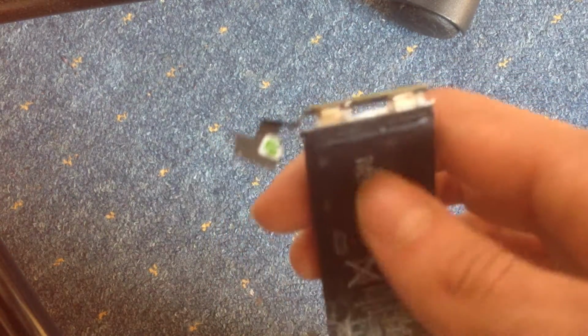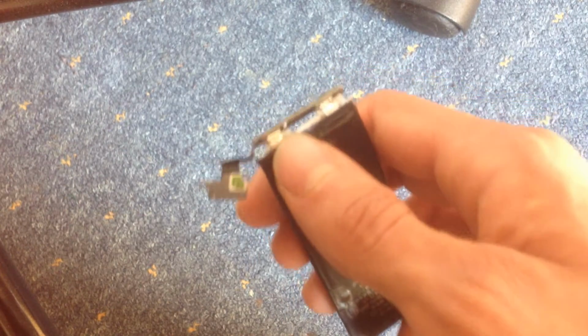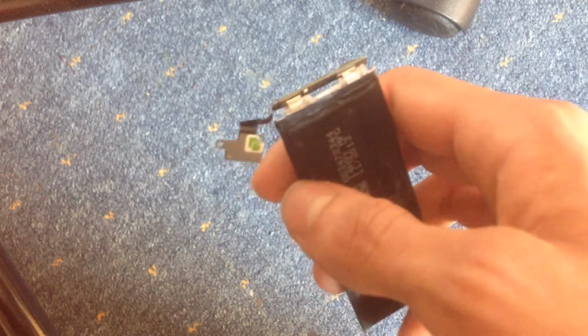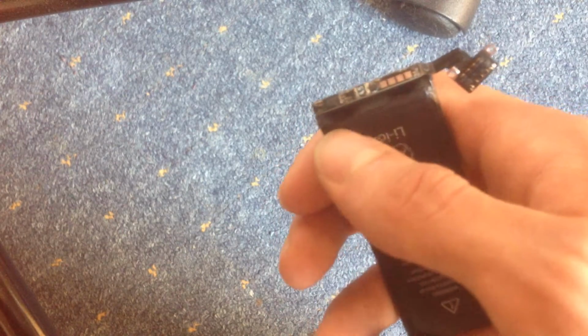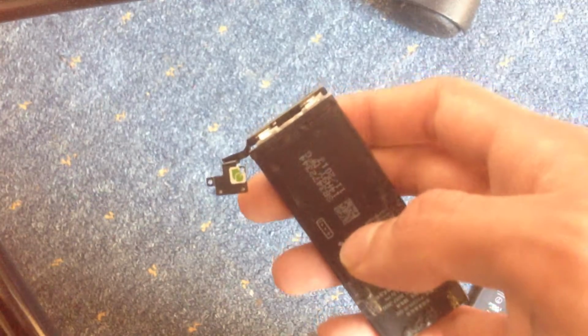So what we need to do is just to short circuit those two contacts, because the short circuit will let the voltage drop down to 0. And the IC quickly won't have any power, and this will basically reset it. So let's just do this.